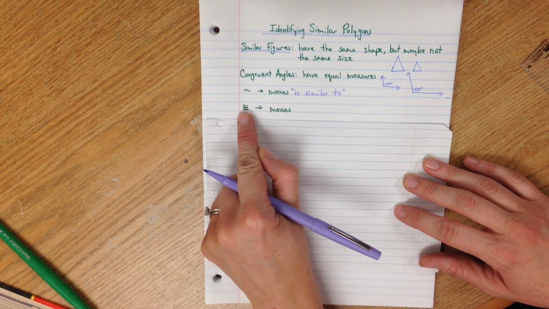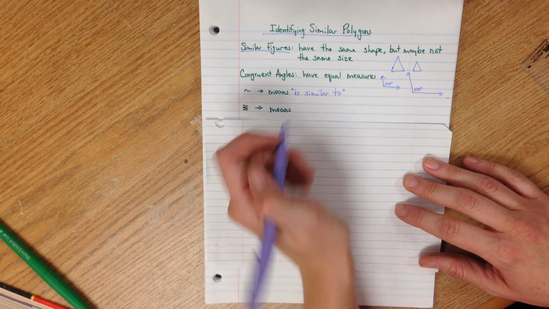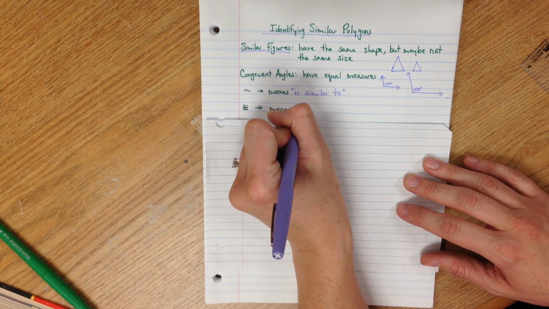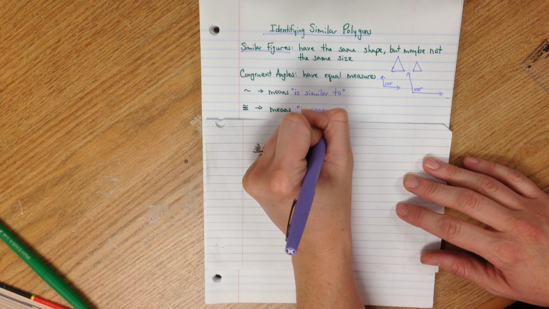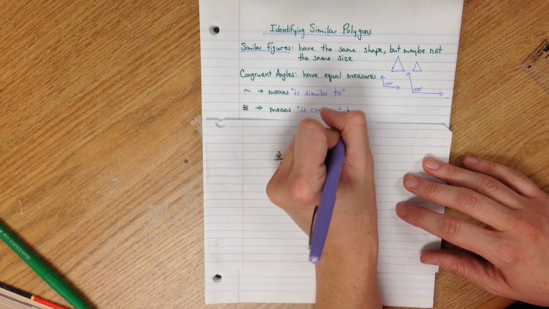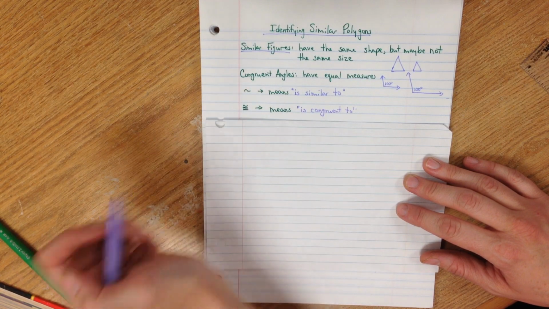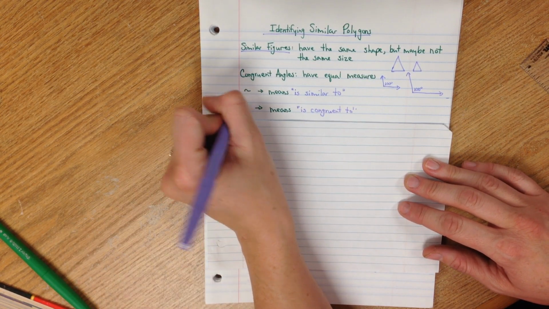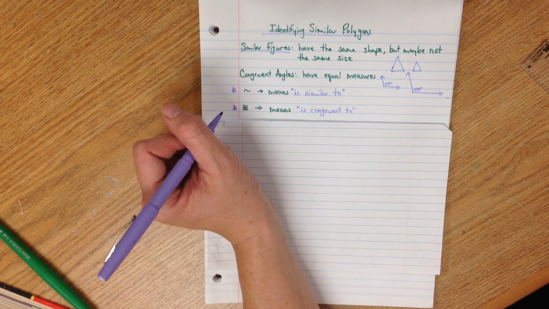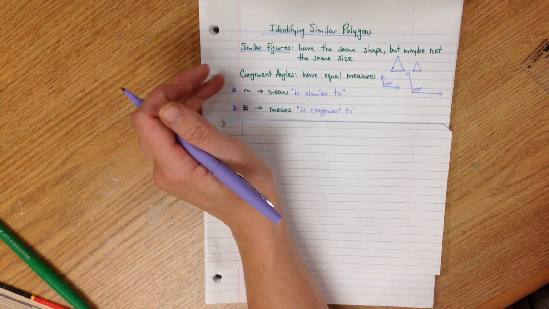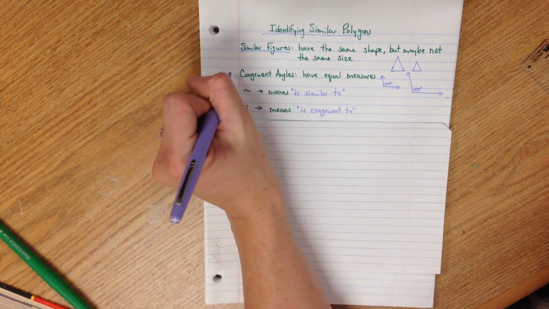And this symbol, the equal sign with the squiggle above it, means is congruent to. We're going to use those quite a bit, so you will get comfortable with them. You can pause and write this down in your notes so that you will have this to refer to later.